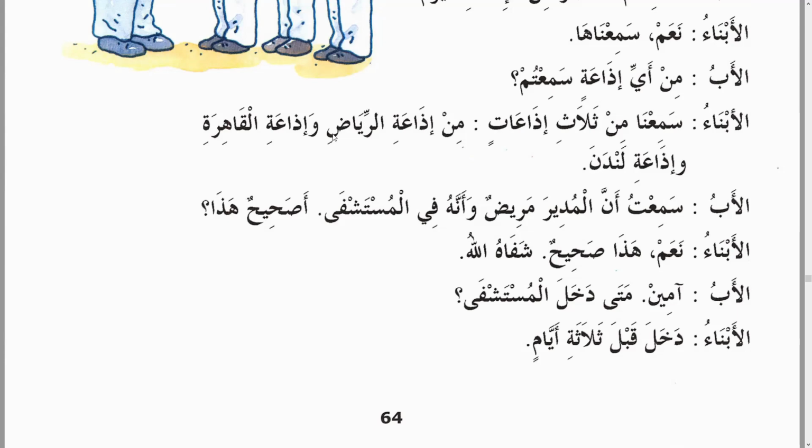من إذاعة الرياض. See, because of min, this got kasra, and then mudaf ilayhi. And وإذاعة القاهرة, again same thing, because of wow. This wow is a conjunction, atf, so this will copy. إذاعة القاهرة mudaf ilayhi, and وإذاعة because of wow again. إذاعة لندن. لندن, why? Because it is a foreign name, right?